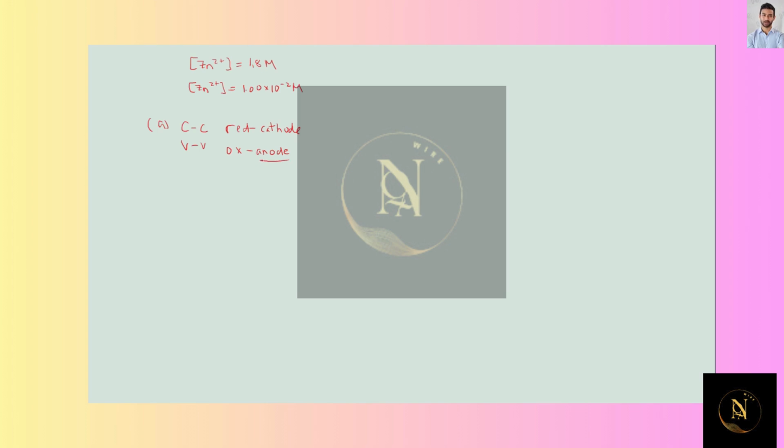So the anode is the one where oxidation occurs, and therefore, since Zn2+ is the oxidized product, we want a high amount of zinc, not a high amount of the product of that. So the anode is going to be where you have the smaller concentration of Zn2+. So this one is going to be my anode.